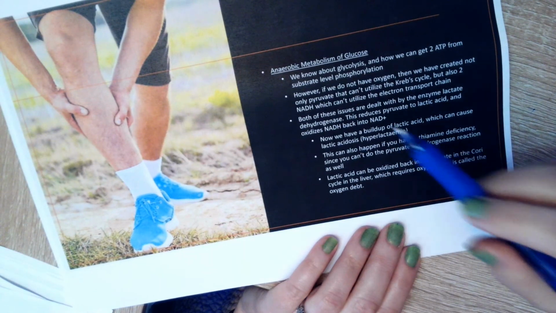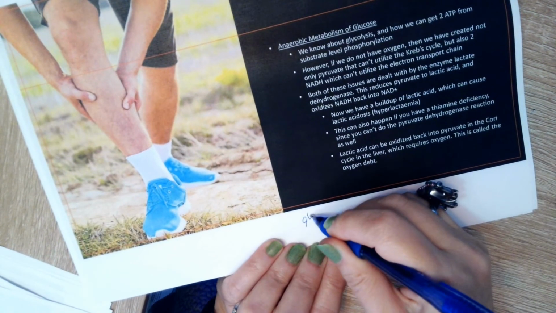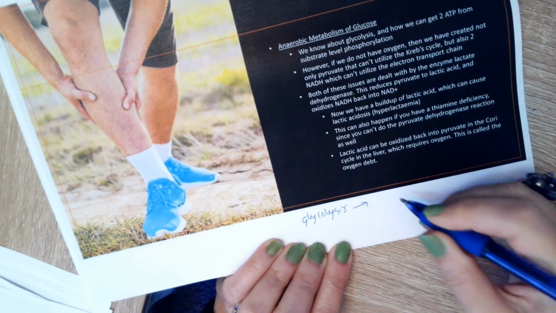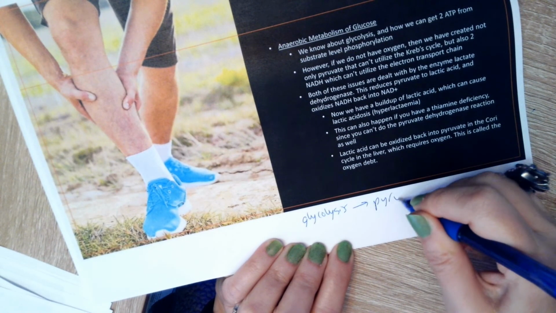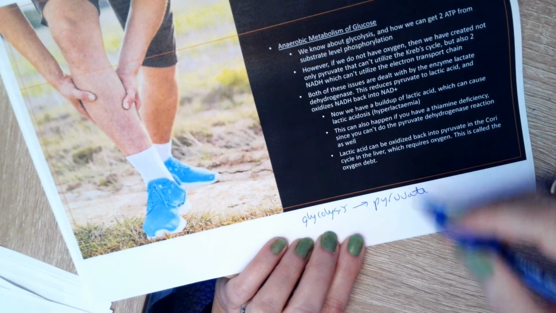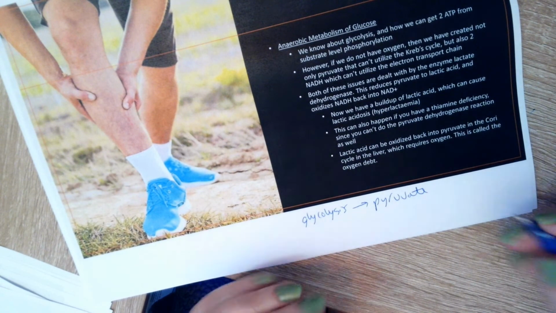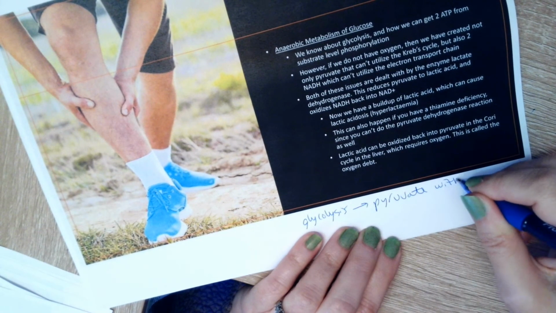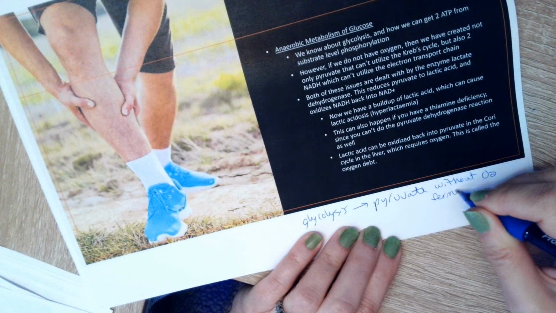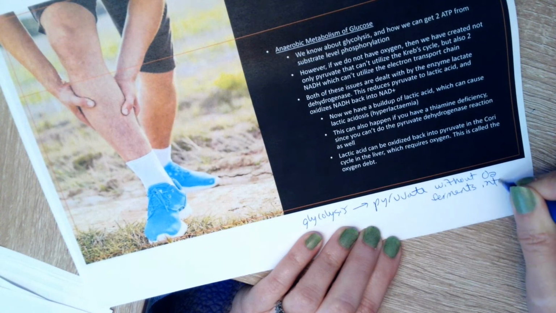So remember, in glycolysis we are yielding pyruvate that would, if we had oxygen, turn into acetyl-CoA, but without oxygen it ferments into lactic acid.